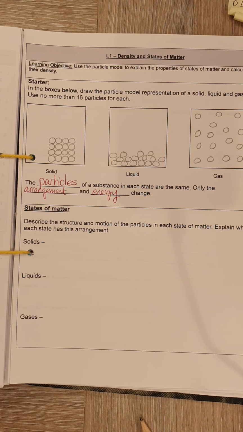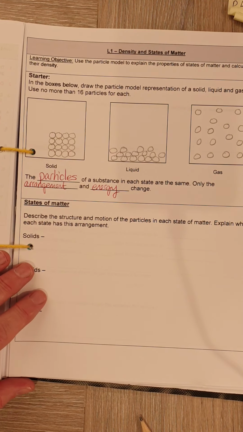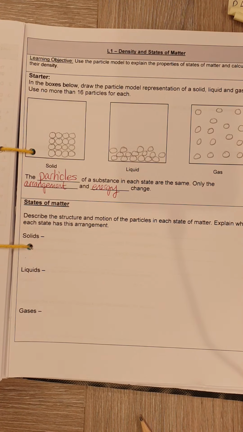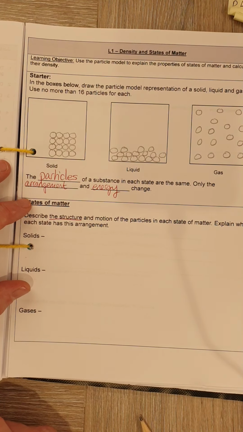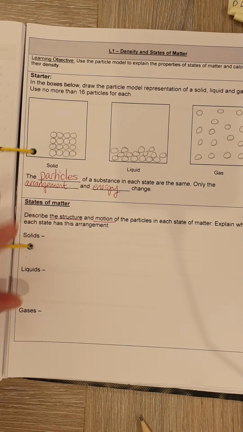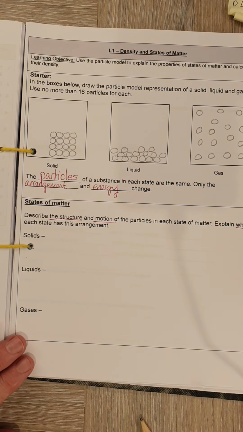The next thing you needed to do was to add some words to go along with your pictures. To explain, and there's a number of things you need to explain: the structure of how the particles are arranged and their motion, and you need to say why it has this arrangement. Okay, so in a solid we have a regular arrangement.